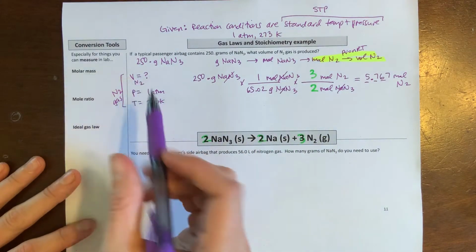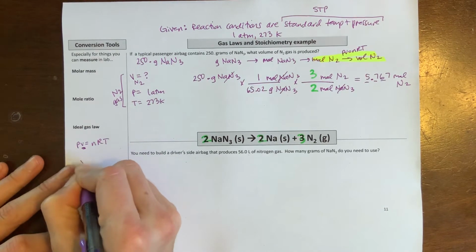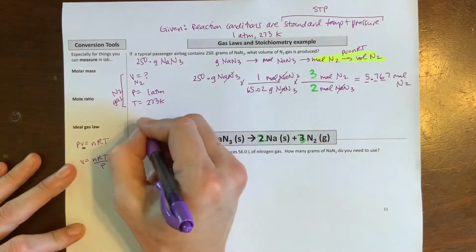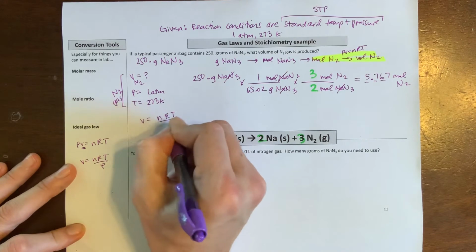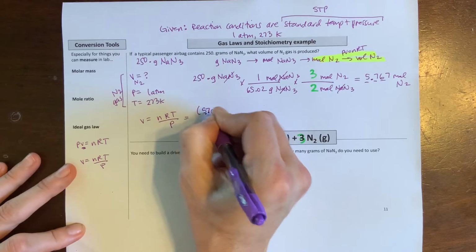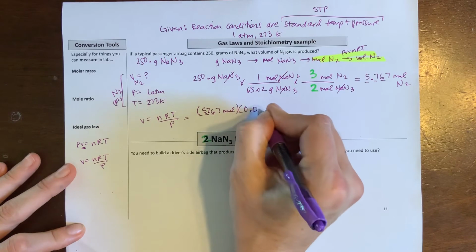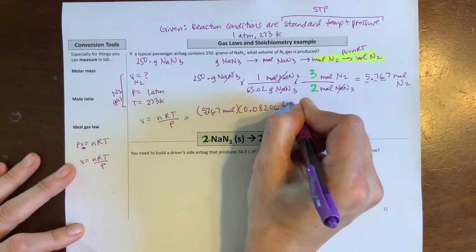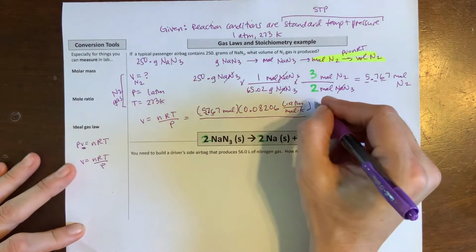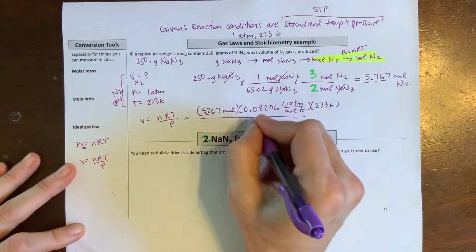So now I'm going to solve for V. So let me come over here, PV equals nRT. If I want V, it's going to be nRT over P. So that's what I want to plug in here. So the moles I just figured out, 5.767 with 3 sig figs moles times the gas constant, 0.08206 liter atmospheres per mole Kelvin, times temperature, which was 273 Kelvin, divided by pressure, 1 atmosphere.